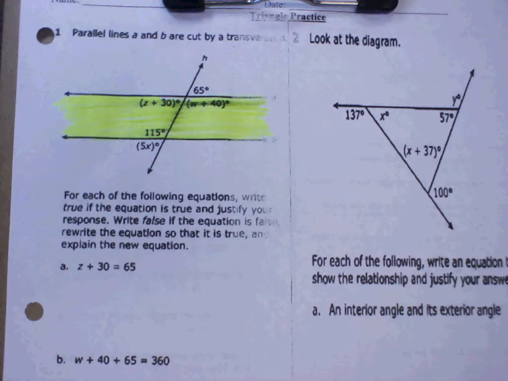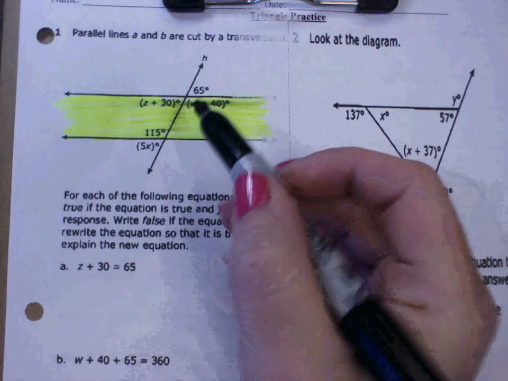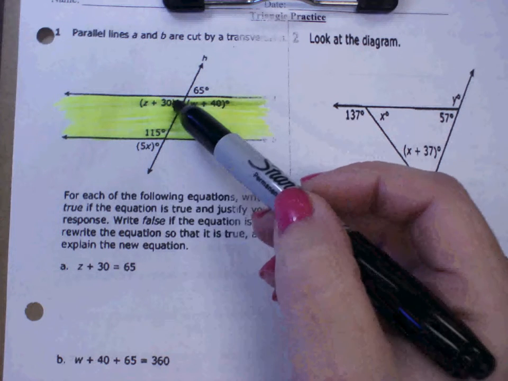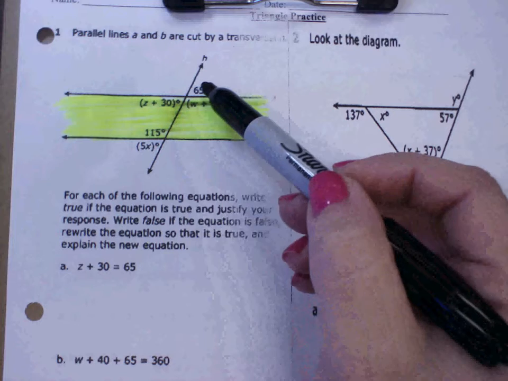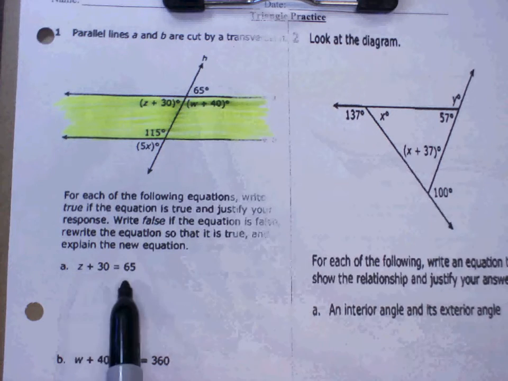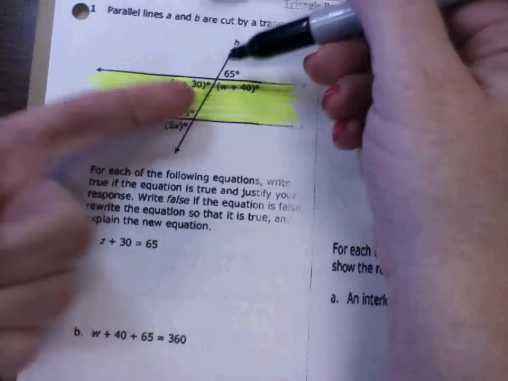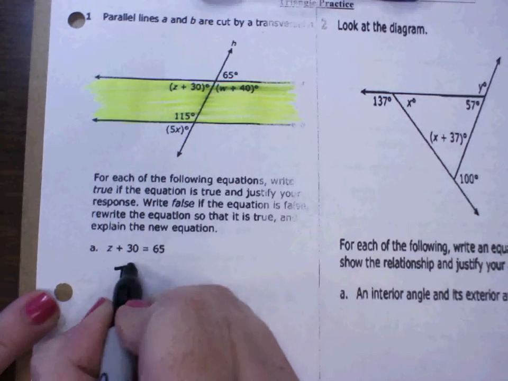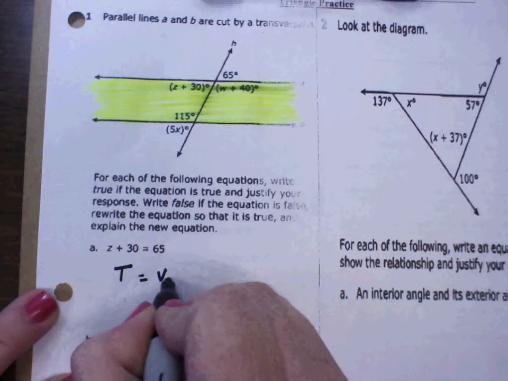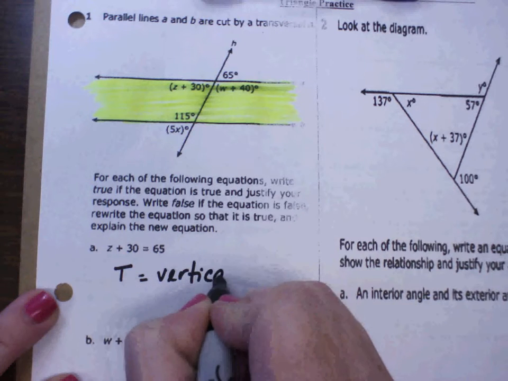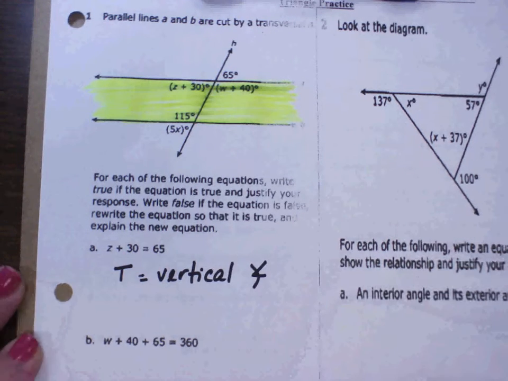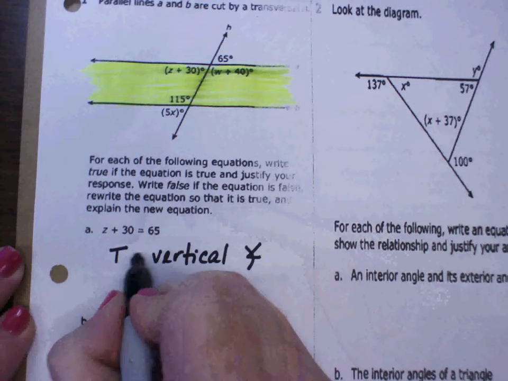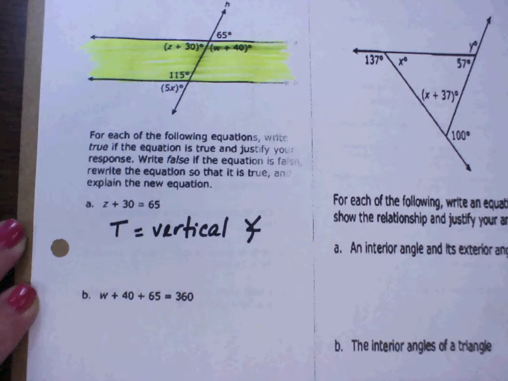All right. Z plus 30 equals 65. Is that true or is that false? Are those two equal? Yes, they sure are. How do you know? Vertical angles. They're vertical angles. All right. W plus 40 plus 65 equals 360.